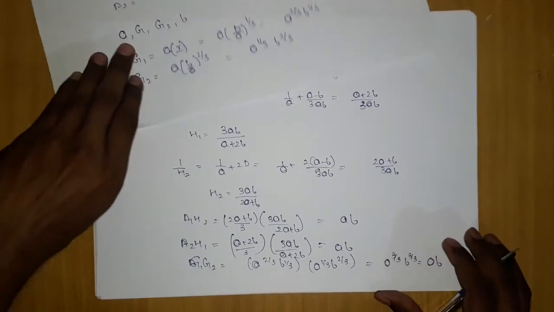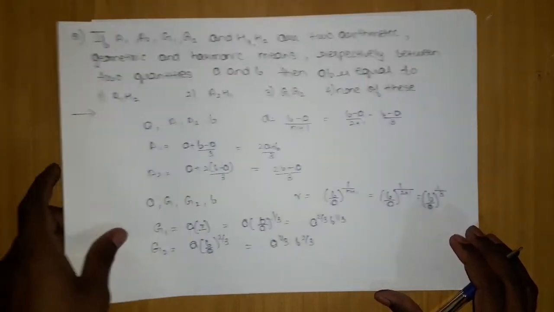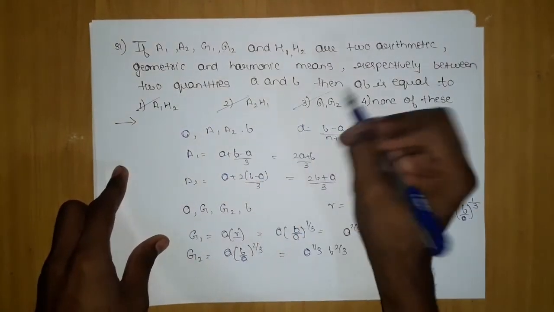So all the three are true. Okay, all the three are true. Okay, all the values are equal to ab only. Okay, now let's move on.